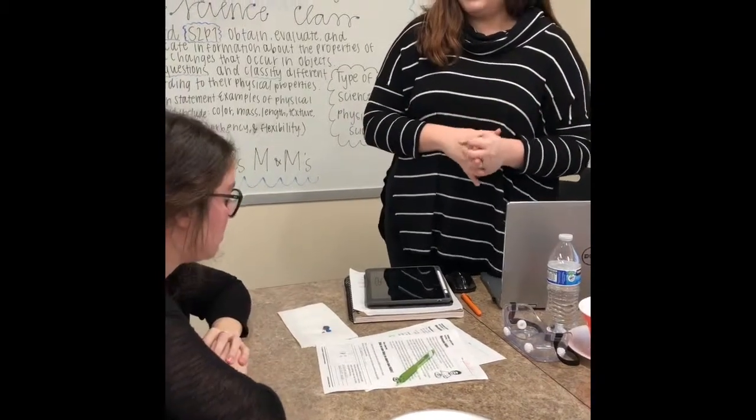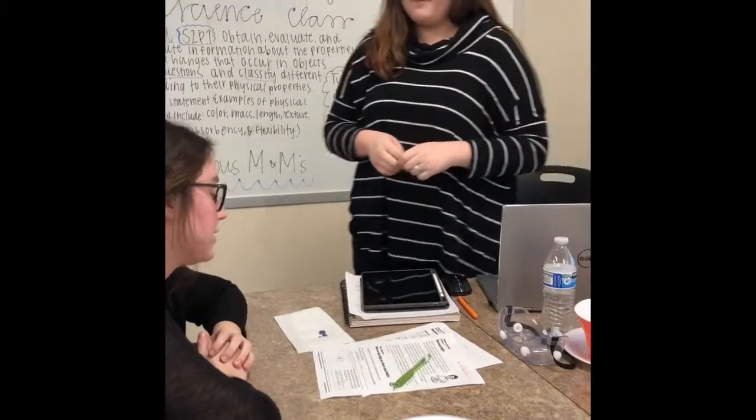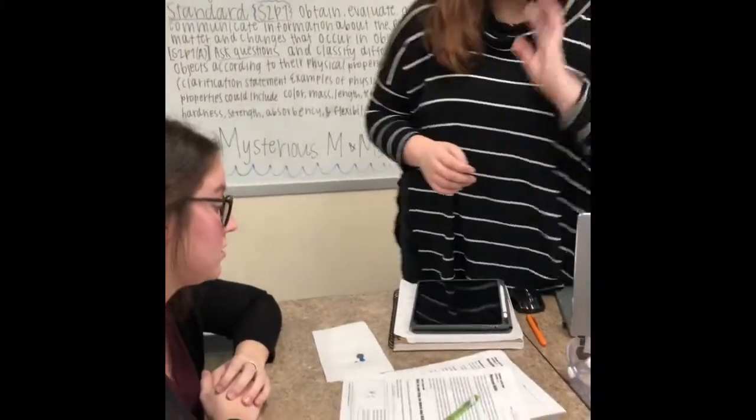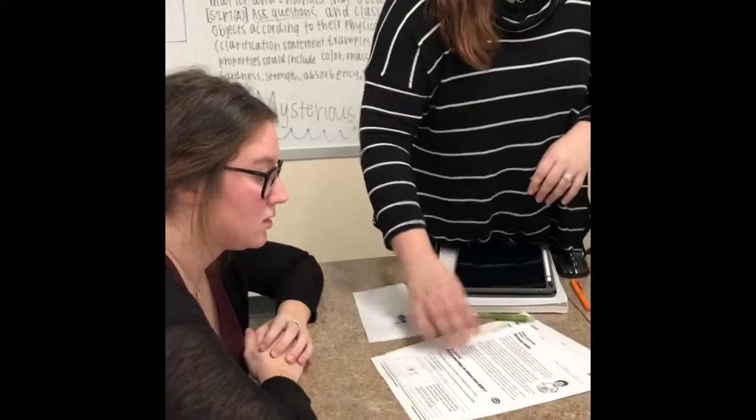Okay, why do you think that? Because the outside probably doesn't react the same as the inside. The inside, because it has different what? Properties. Okay, so that's exactly what we're going to test today.